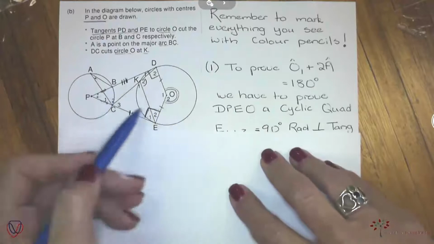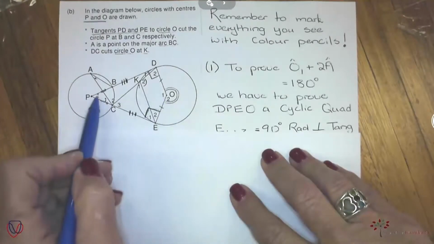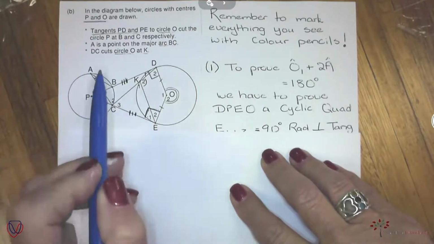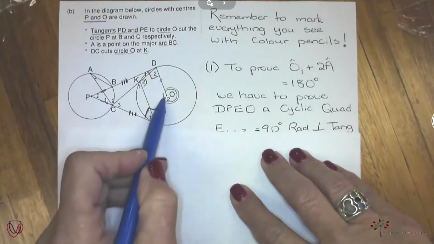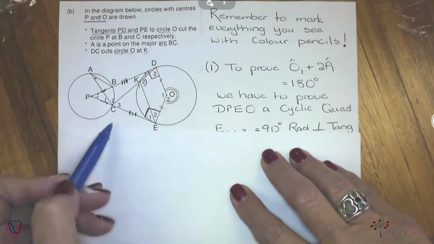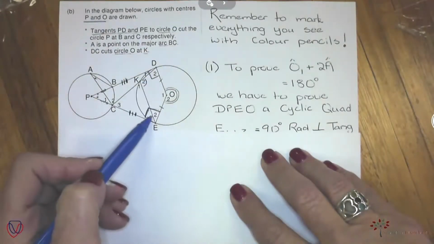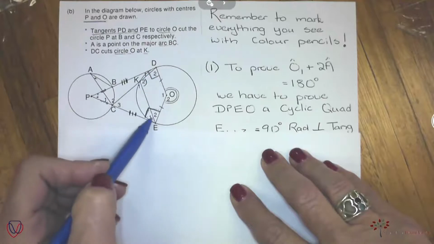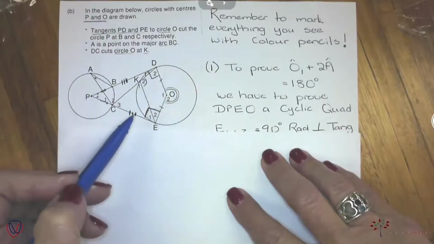If you look at this sketch, how on earth are you going to get that plus that to be 180? It will only be possible if this is a cyclic quad. And look, it's very easy to prove it's a cyclic quad. Because there we've got 90, there we've got 90. The opposite angles there are adding up to 180. So this should be a cyclic quad.